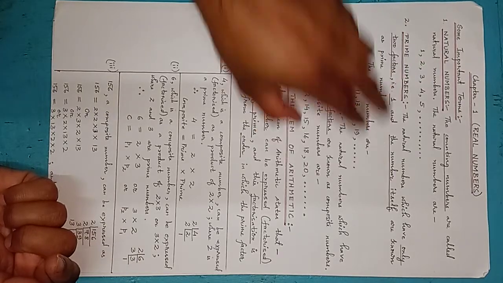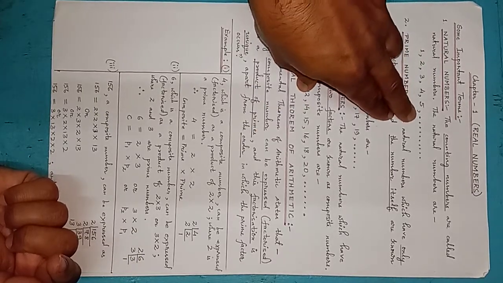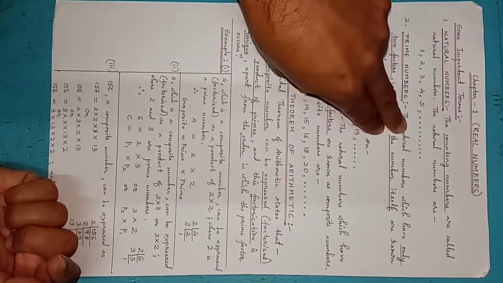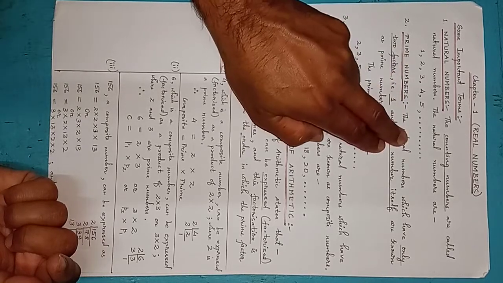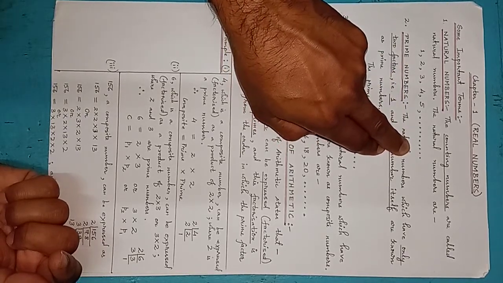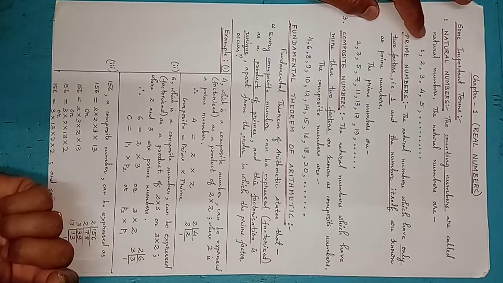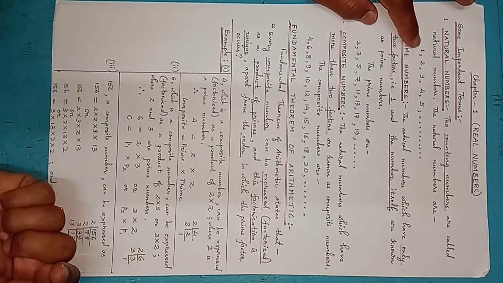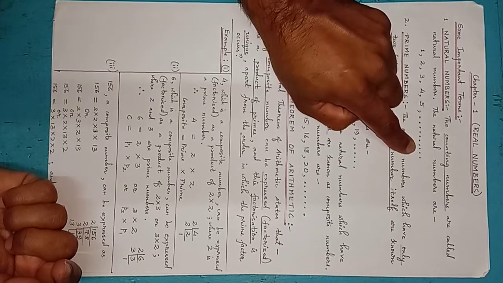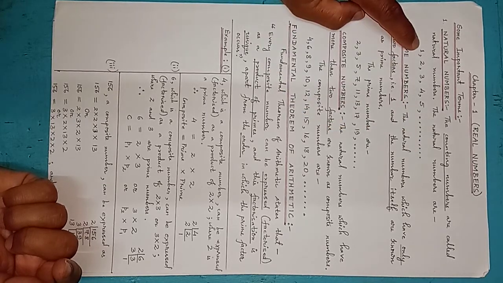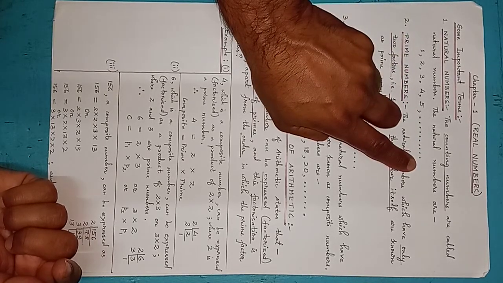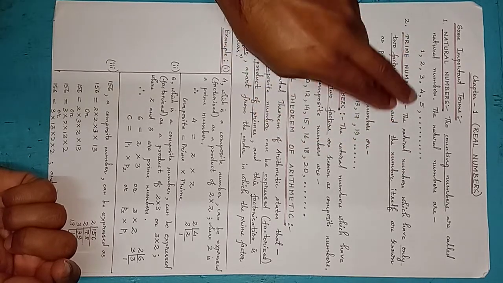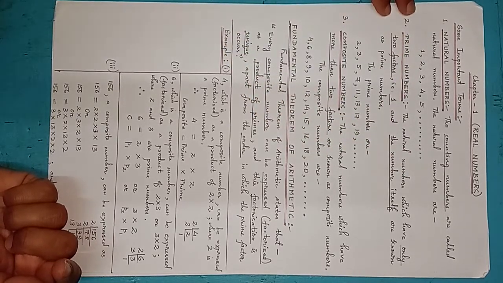So that means the natural numbers are 1, 2, 3, 4, 5, and these dots shown here mean that they are endlessly continuous. Natural numbers begin with 1 and there is no end. 1 is the smallest natural number and there is no largest natural number. All natural numbers carry a positive sign. So these are natural numbers.